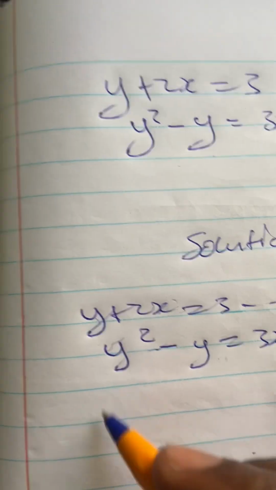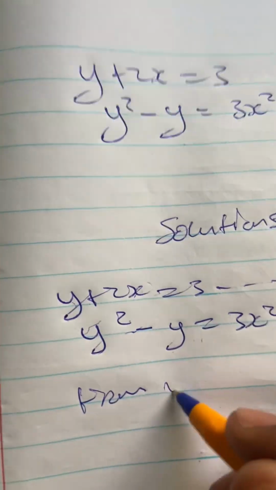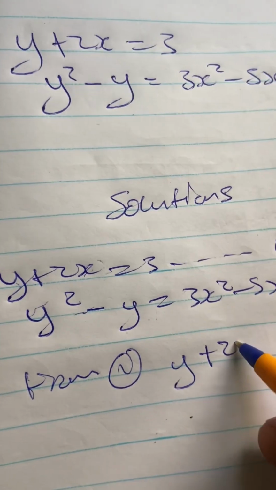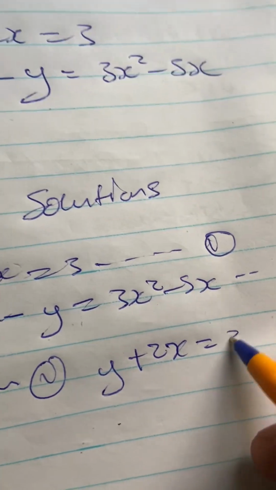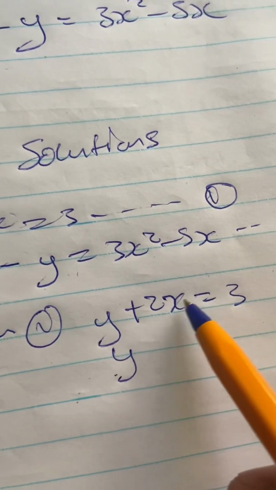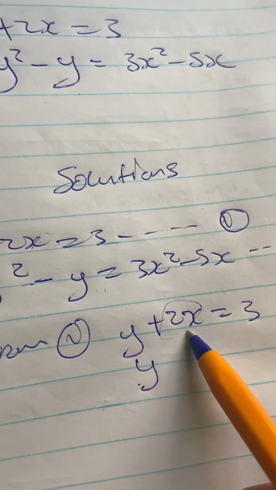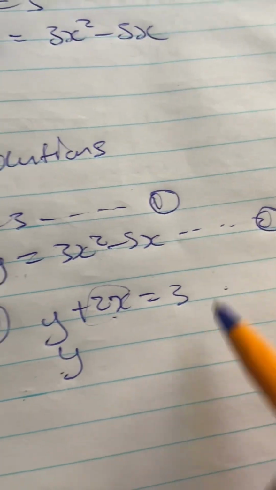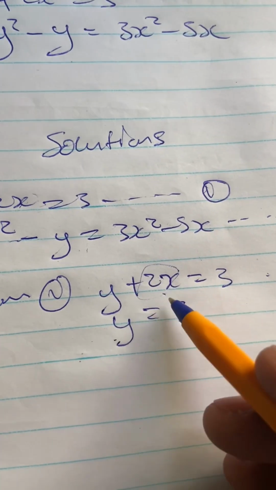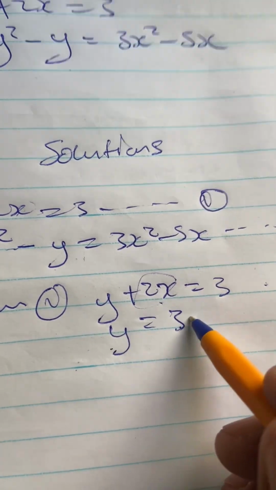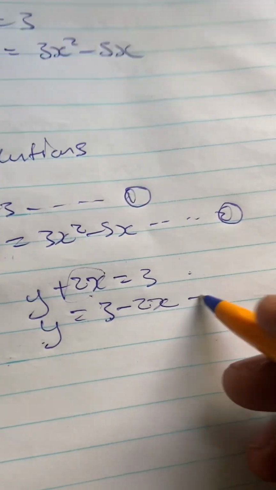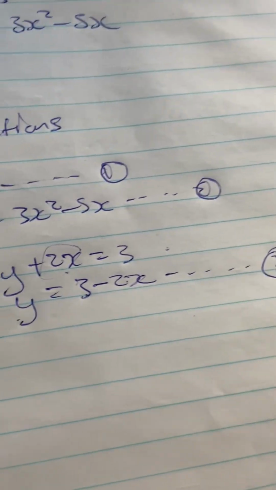So here you can say from equation 1, y plus 2x is equal to 3. To make y the subject of the formula, you must take this positive 2x to this side. So it's going to get 3 and change the sign to be negative 2x. Then rename it equation number 3.